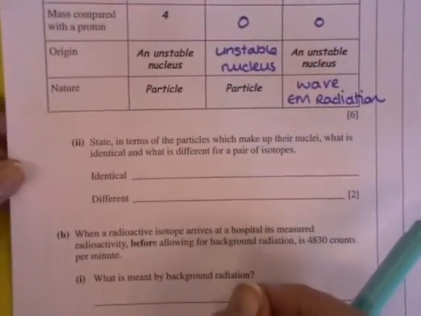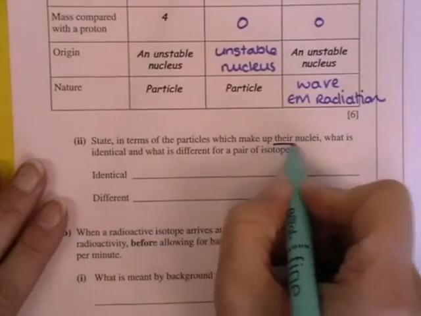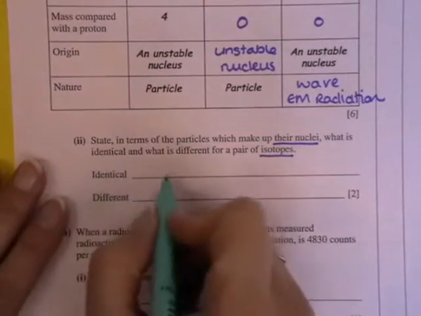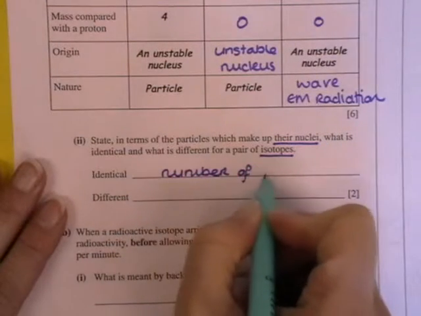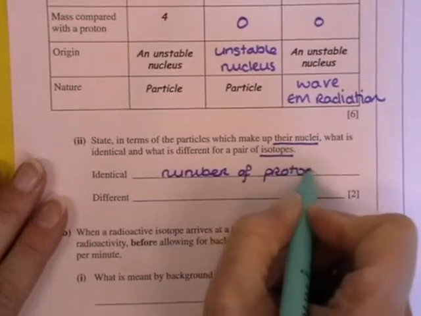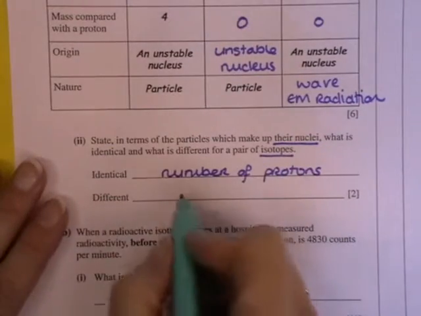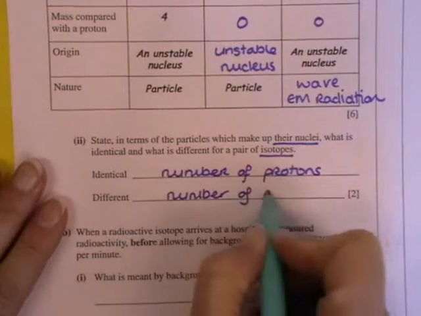Part 2. State in terms of the particles which make up their nuclei. So we're interested in the nuclei. What is identical and what is different for a pair of isotopes? Isotopes have the same number of protons, as indicated by the same atomic number, but different numbers of neutrons.